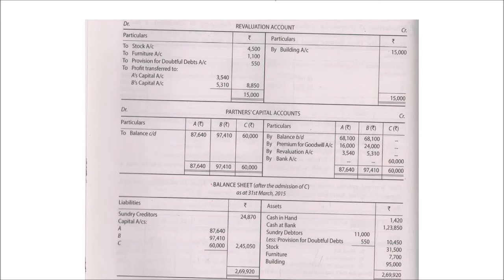On the debit side no other item is there, so take the total on the credit side. First A total 87,640, transfer this to the debit side. B 97,410, transfer to the debit side. And C 60,000, this also you have to transfer to the debit side. Then balance carried down, same amounts: 87,640, 97,410 and C amount 60,000.